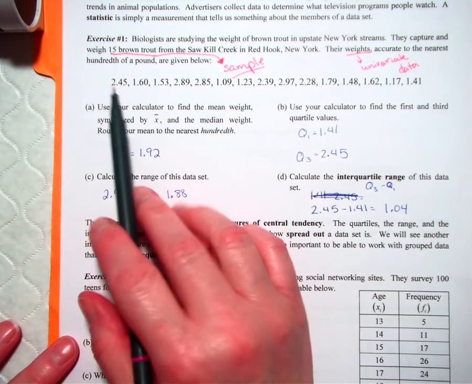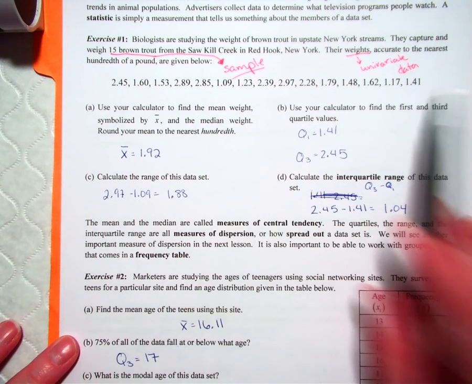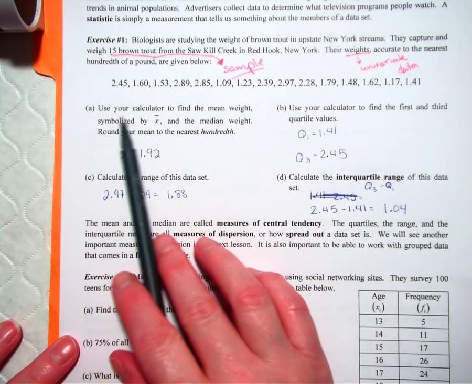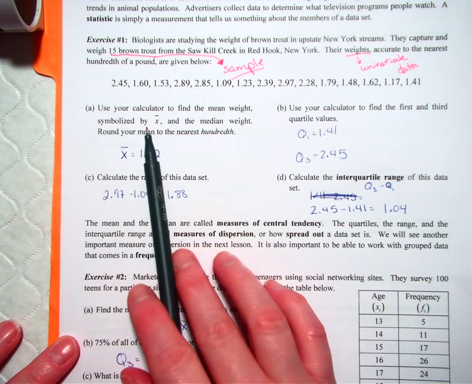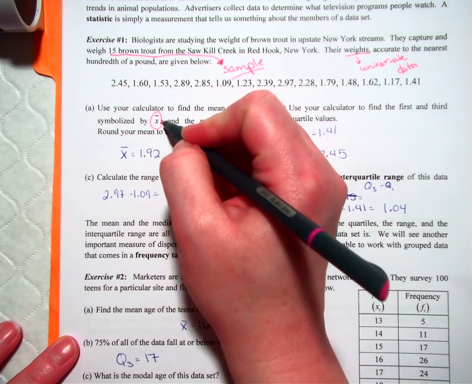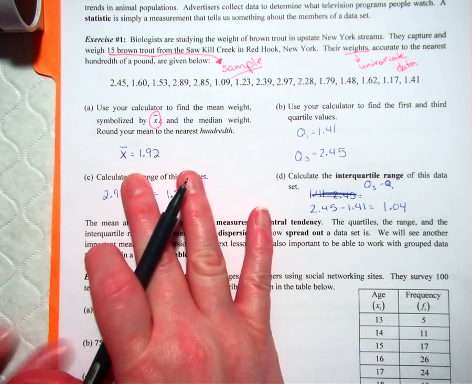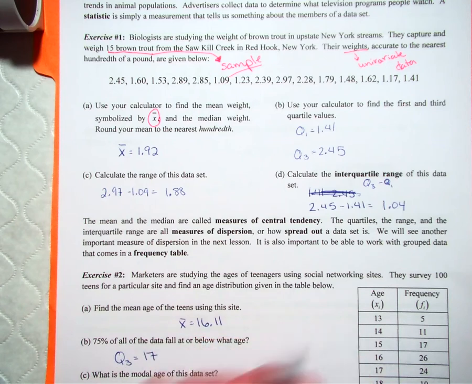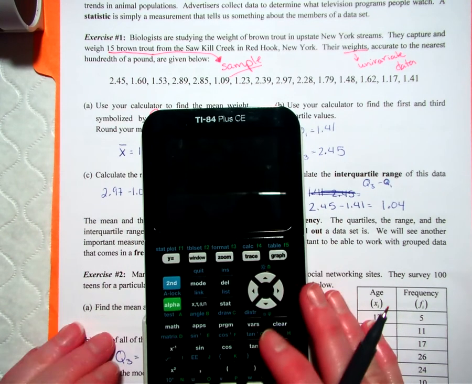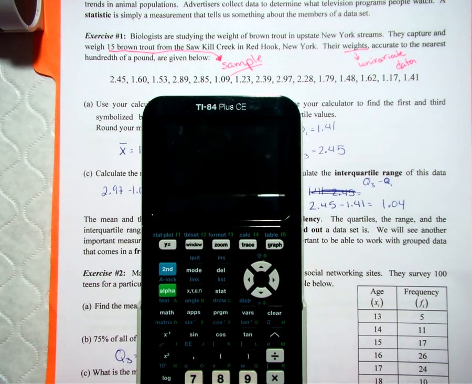Anyway, so we've got all these weights here. Use your calculator to find the mean weight, symbolized by x bar, and the median weight. Round your answers to the nearest hundredth. As you can see, I already have my answer here, but we're going to go through the steps again of how to do this in your calculator.